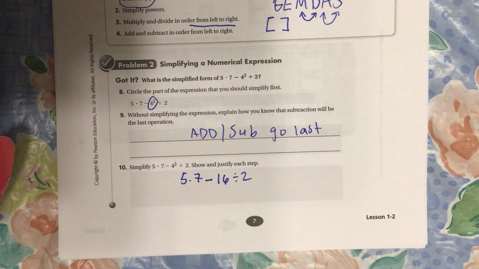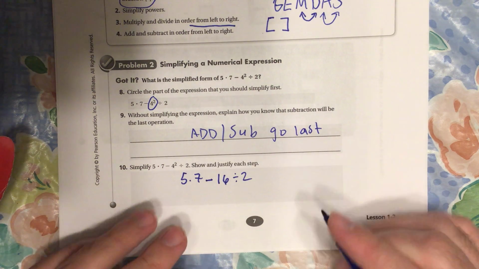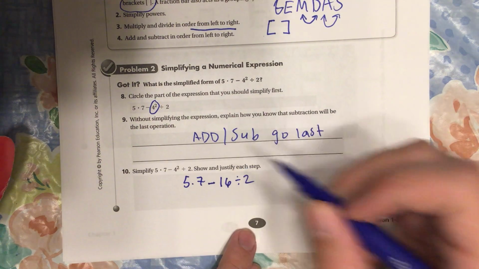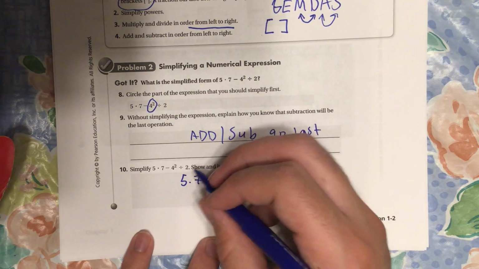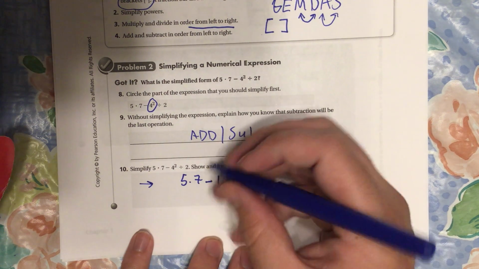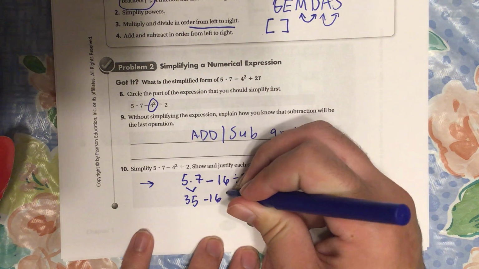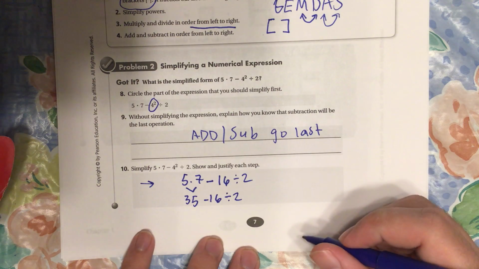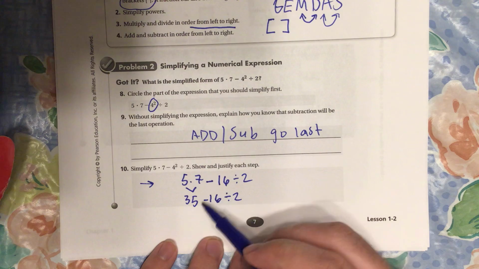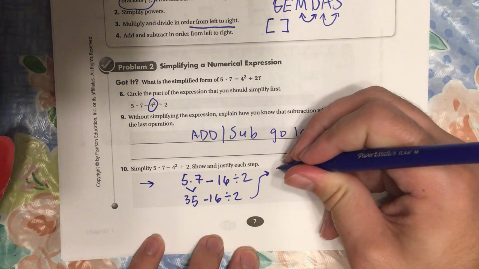Okay? So no brackets, no parentheses, no more exponents. We got some multiplying, dividing, and subtraction. So let's take care of the multiply and divide going left to right. So going left to right, that's reading it that way. 5 times 7 is 35. I'm just going to rewrite everything else. Okay. Going left to right again, we have 16 divided by 2. Again, skip the subtract. Don't do that. That comes last, right? 16 divided by 2. I'm going to go over here. I'm going to leave the 35.